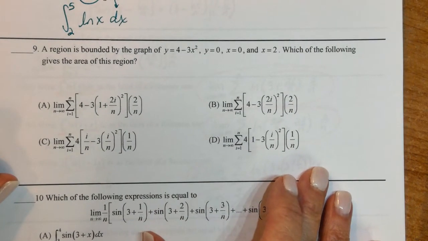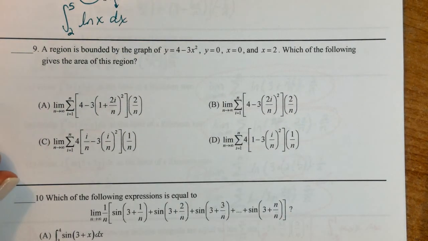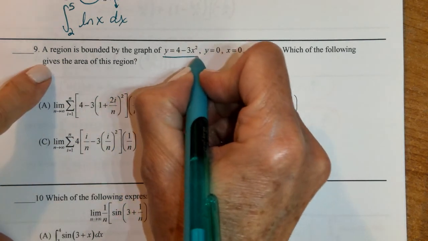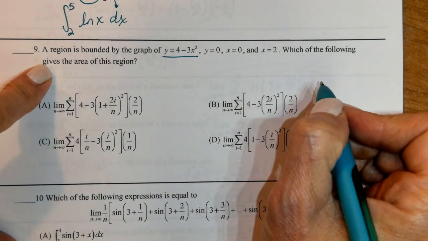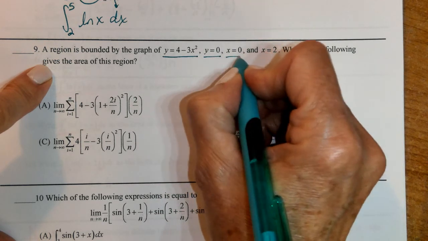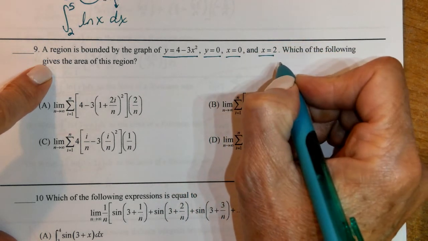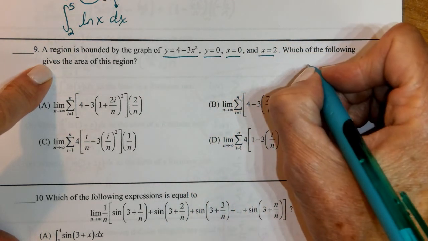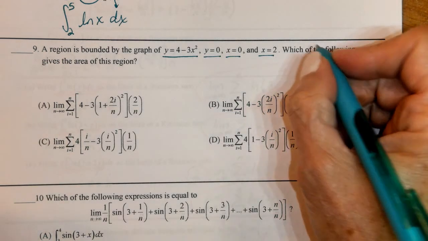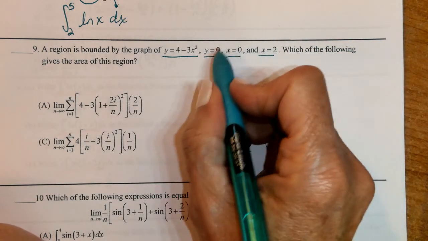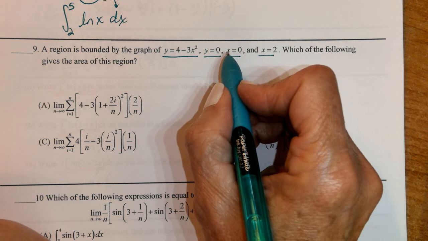Okay. A region is bounded by the graph of y equals 4 minus 3x squared, y equals 0, x equals 0, and x equals 2. So we have some curve, and it's bounded by these.